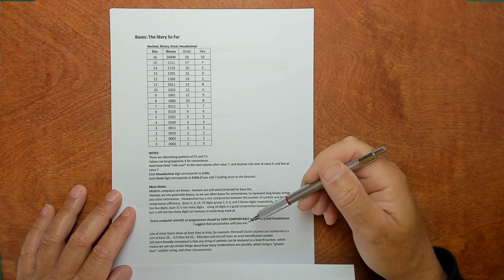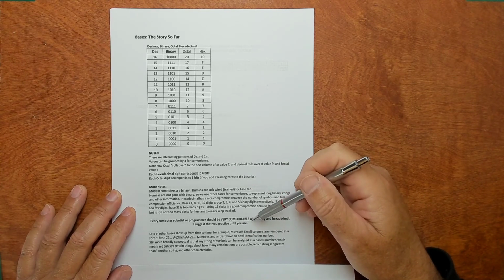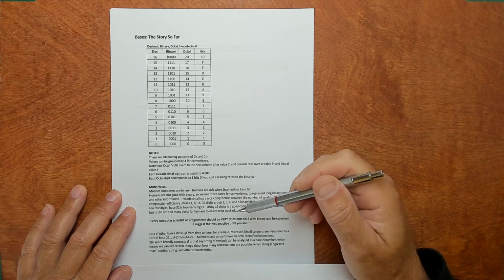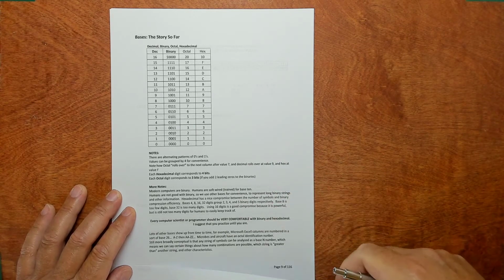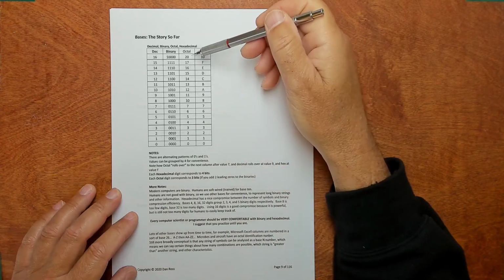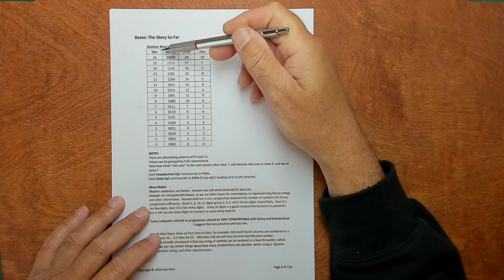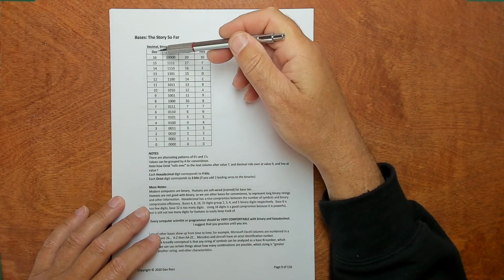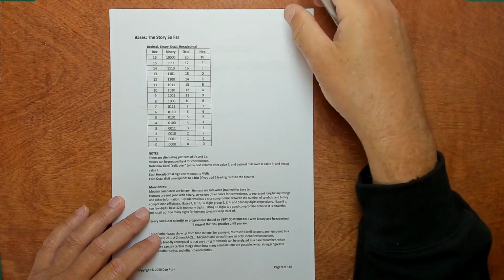In my opinion, this should be very early in computing education, really somewhere in high school. But if you didn't get this stuff yet, you need to practice it. So once again, you need to be very comfortable with binary, decimal, and hex. Octal less so, but for sure, binary, decimal, and hex.